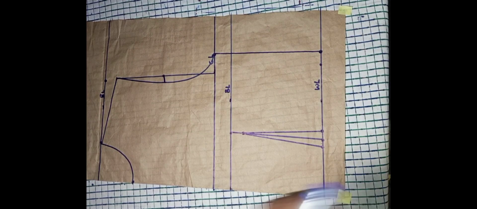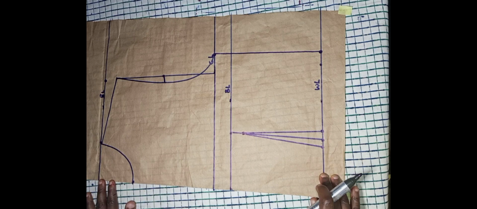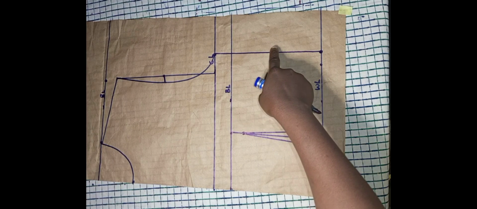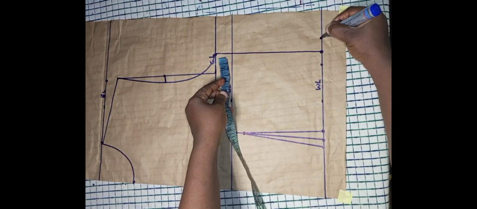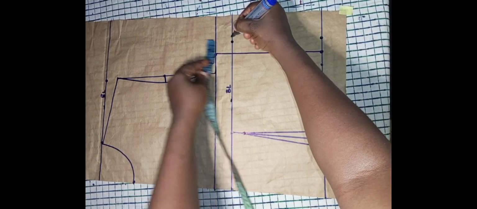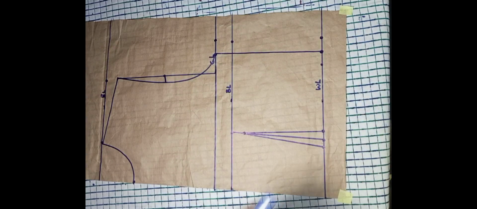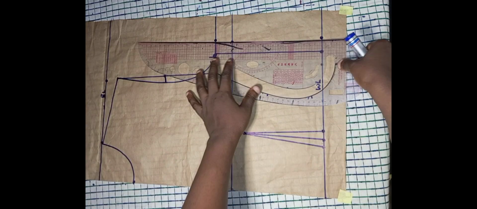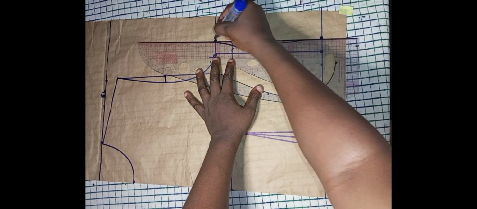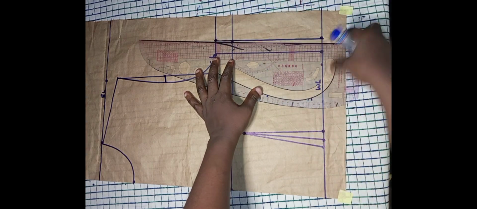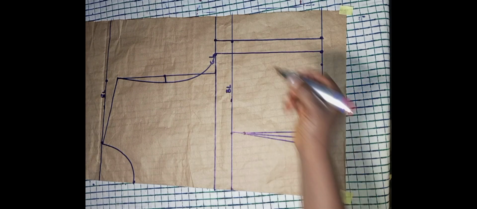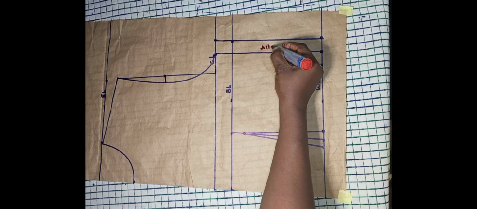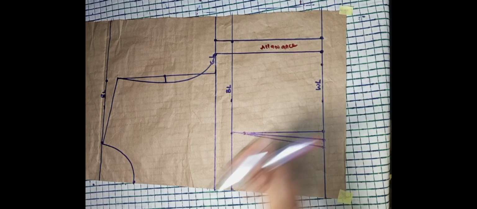After doing that, I'm going to be marking out 1 inch for the side allowance on each line I have on my pattern paper: my waistline, my bust line, my chest line, and then I will connect each point. So this will be serving as my allowance. I'm just going to be writing this here to indicate this part is for my allowance.